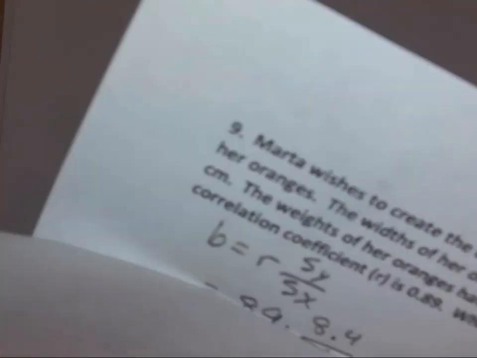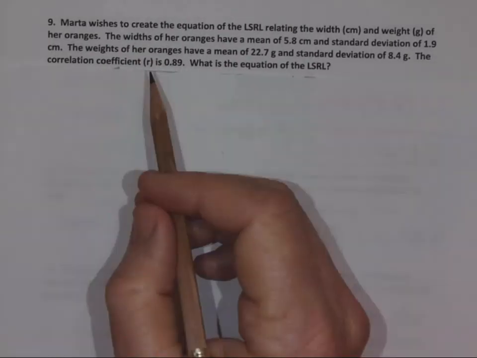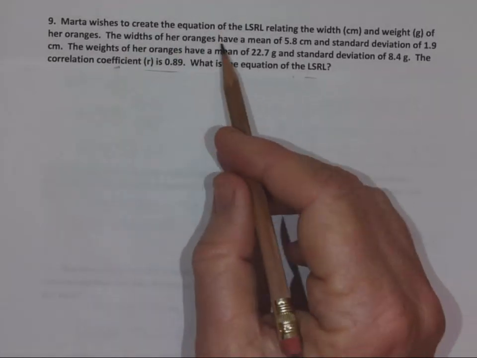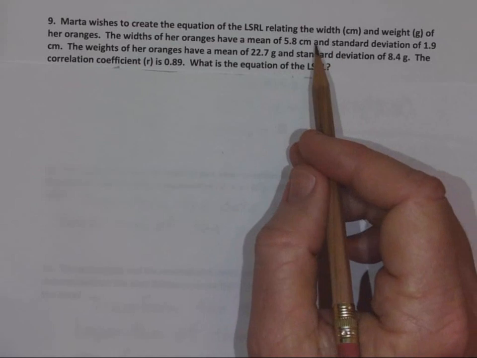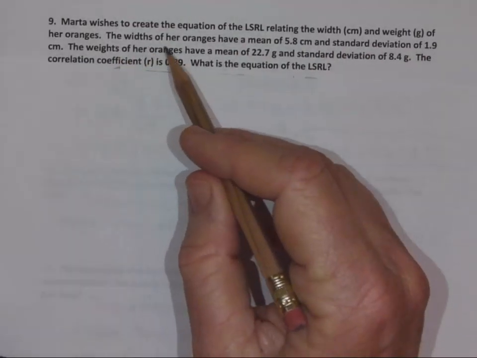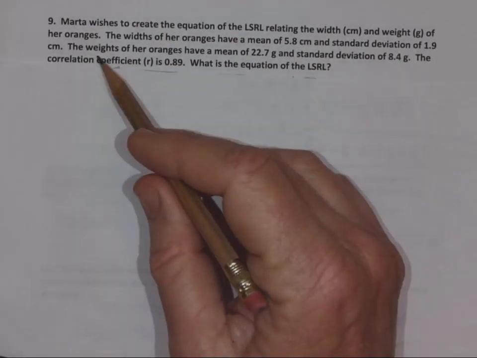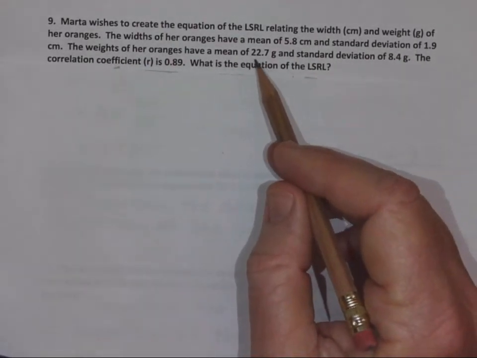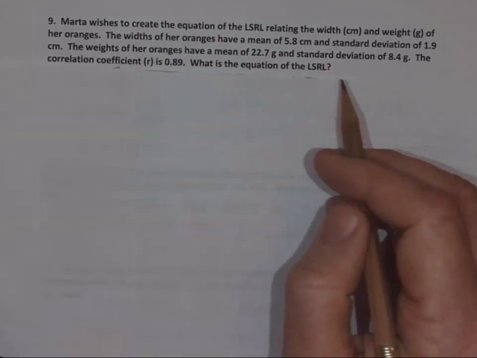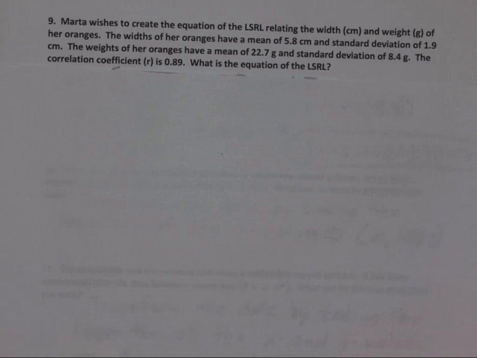A couple other things. Let's look at this question. This is the one other type of problem that can occur. Marta wishes to create the equation of the least squared regression line relating the width in centimeters and the weight in grams of her oranges. The widths of her oranges have a mean of 5.8 and a standard deviation of 1.9. The weights of her oranges have a mean of 22.7, standard deviation of 8.4. The correlation coefficient, R, is 0.89. What's the equation of the least squared regression line?